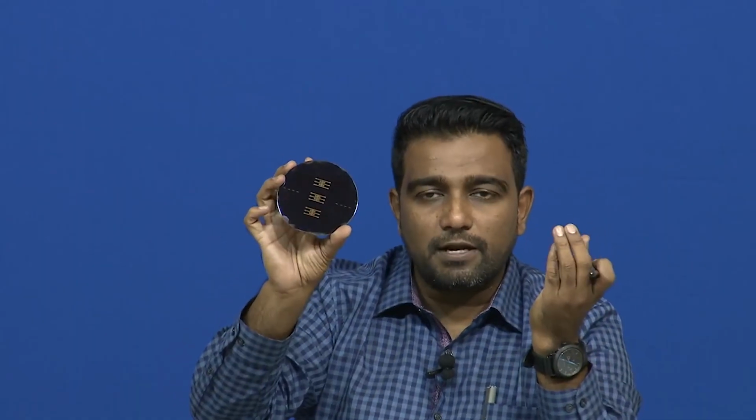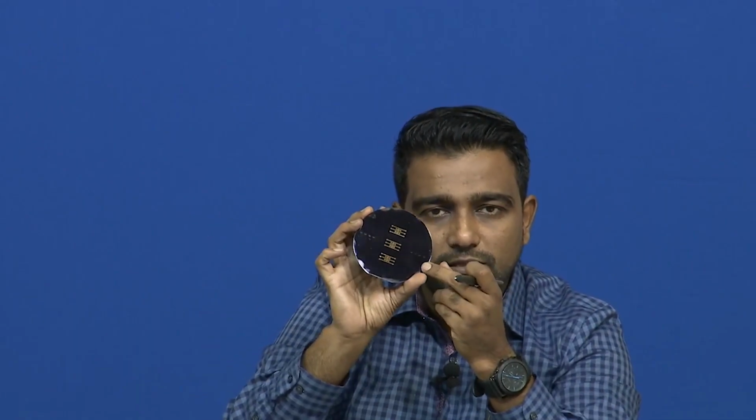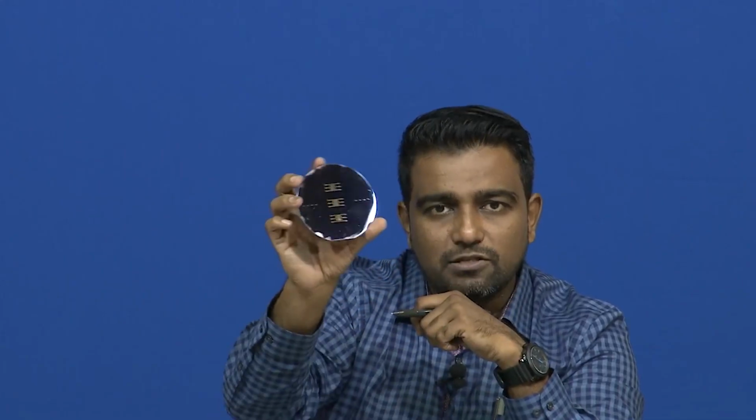This pattern is formed using photolithography, but the first point is how can I deposit this metal. This is gold, by the way. So, how can we deposit this metal?